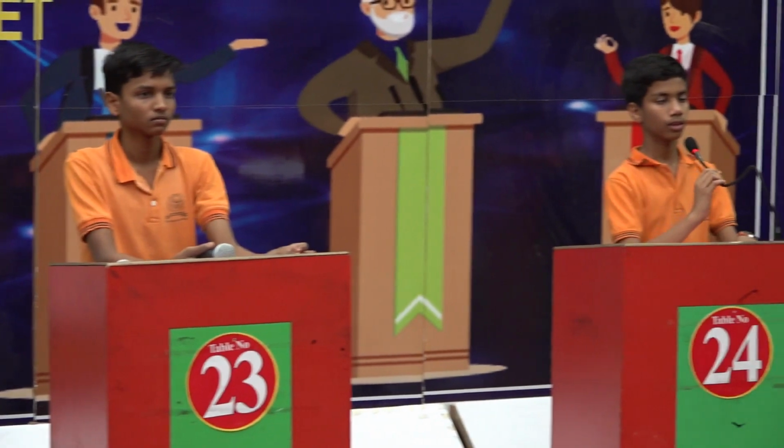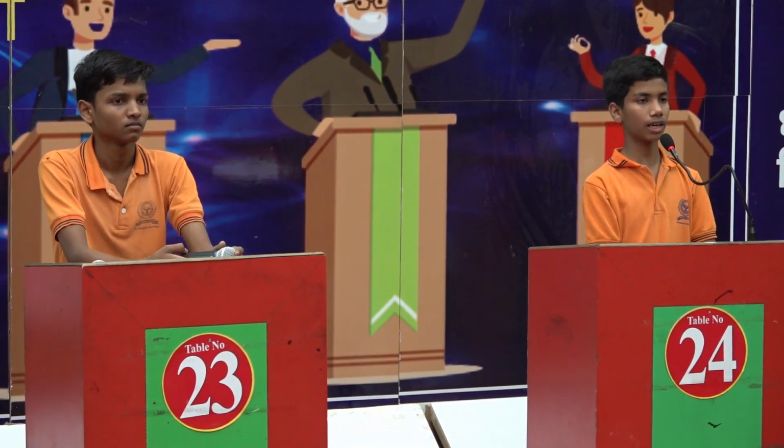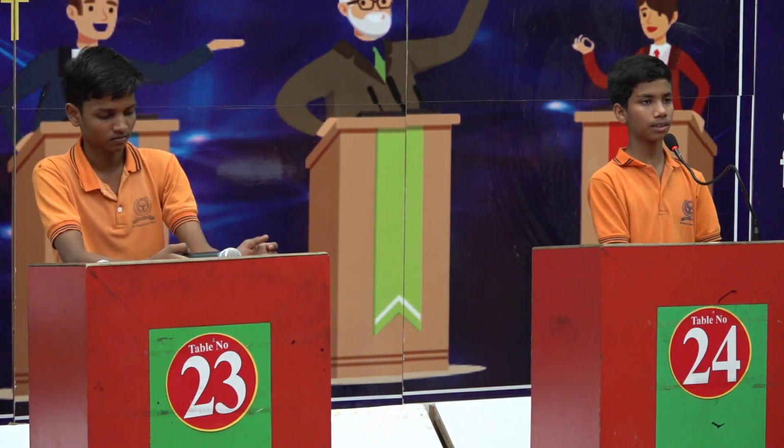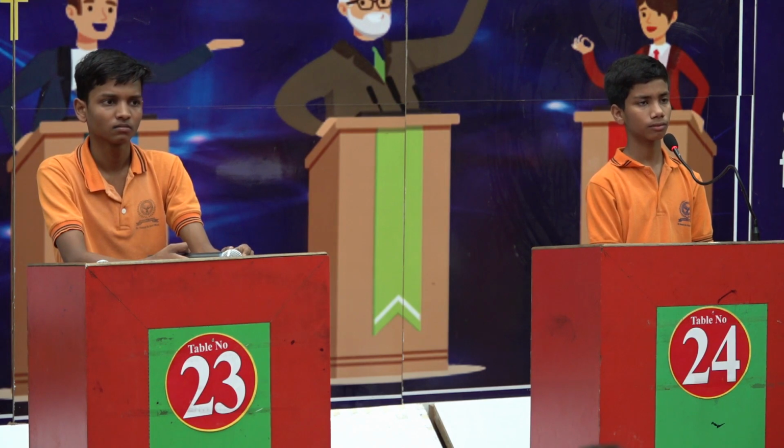Then say about the displacement and distance. If initially the object is at rest, then its displacement and distance both are 0. Table number 24. When the object is at rest, we can say that it is the final position. Then the displacement and the distance both are 0. Anybody know about the correct answer?